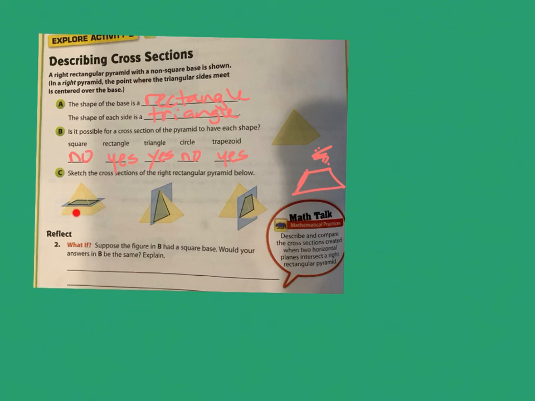So if this was a square, could I get a square? Yes. Could I get a rectangle? Yeah, I could if I came at a diagonal, probably. Could I get a triangle? Yes, I could still get a triangle. Could, if it was done like this, I could still get the triangle. Could I get the circle? No, because no curves. Could I get the trapezoid? Yeah, I could still do the same thing. So the only one that changes is square. Now I would be able to get a square.